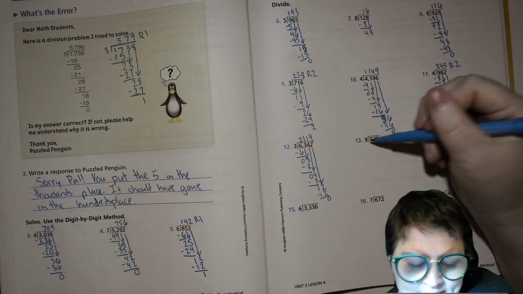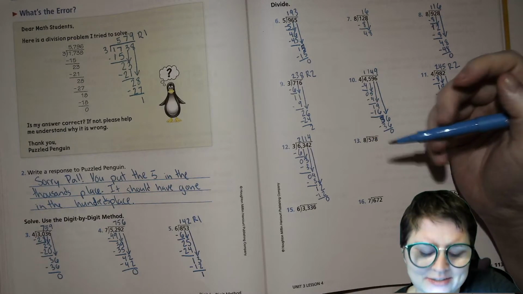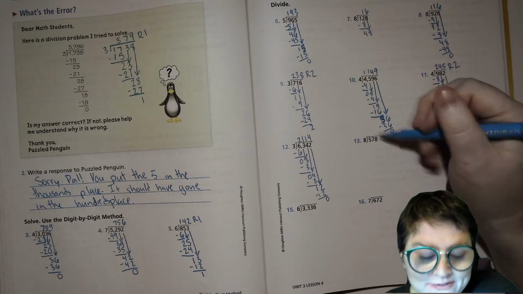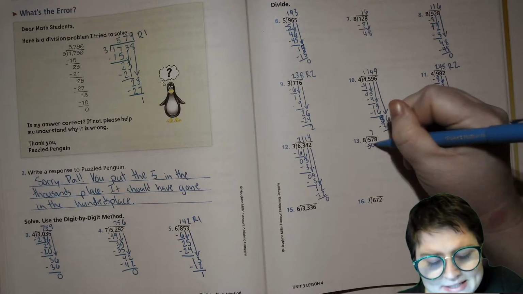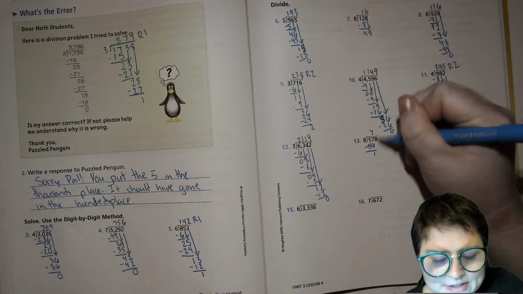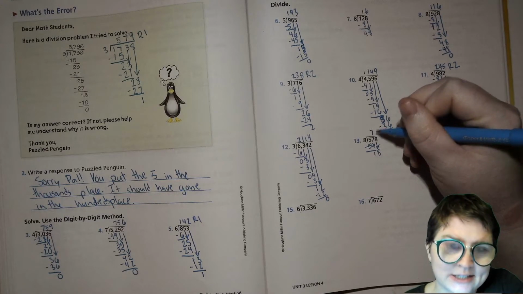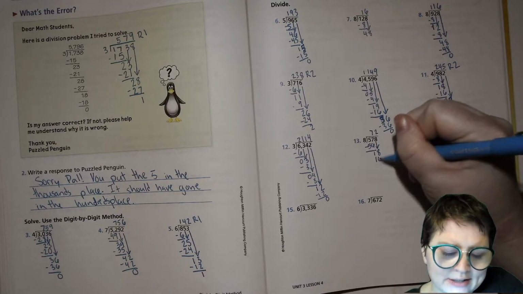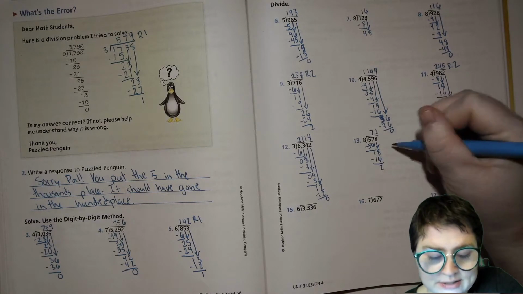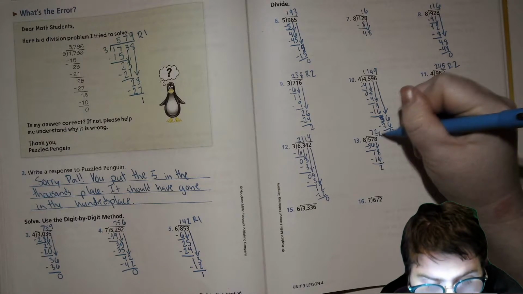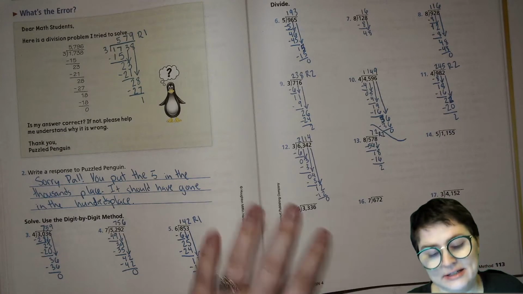All right. 8 goes into 5. How many times? Not really, right? It doesn't really work that way. So 8 goes into 57 7 times, and you get 56. Difference is 1. Bring down that 8. 8 goes into 18 twice. 16. 2. So it's 72, remainder 2. Draw a little line there to separate those. Okay.